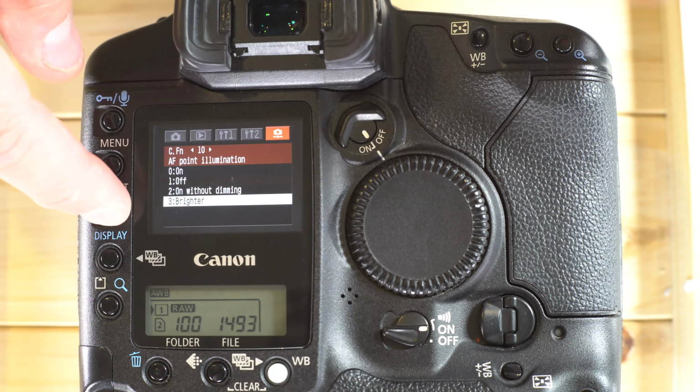Custom function 11 is autofocus point selection method. Your 4 options are 0, which is the autofocus point button, this guy right up here, plus the command dial moves focus points left and right, and the autofocus point button plus rear dial moves them up and down. That's the default. It's very easy to remember. It's very similar to, or the exact same interface as, Canon's default.